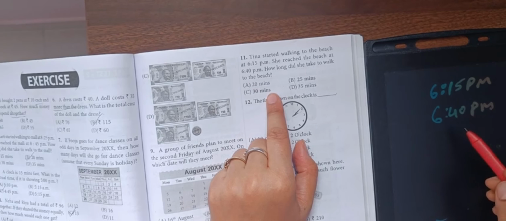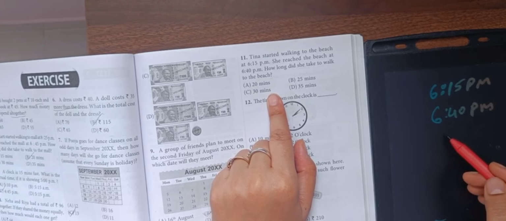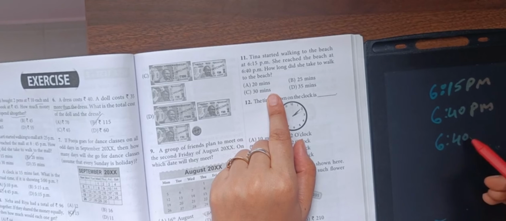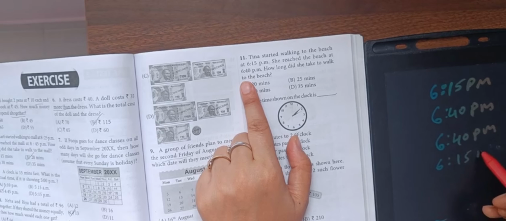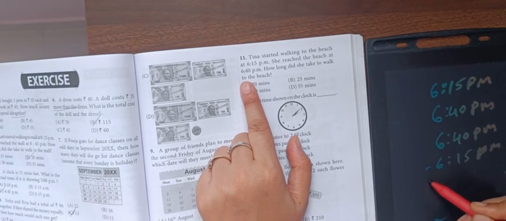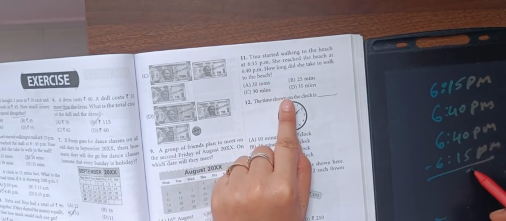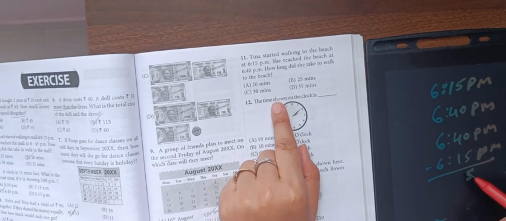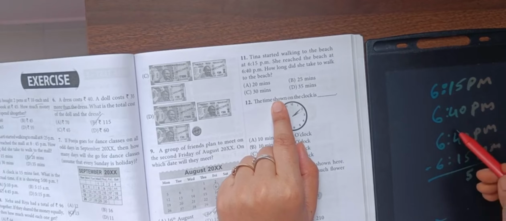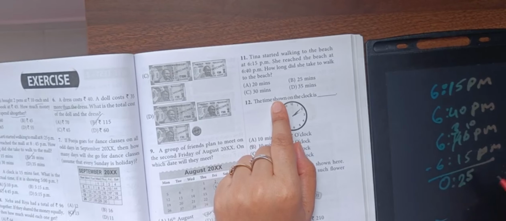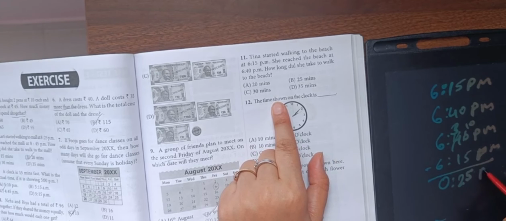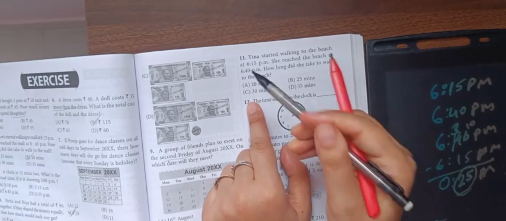So we need to take the bigger time and then the smaller time and then subtract. 10 minus 5 is 5 and here we have 1 borrow, so 3 minus 1 is 2, 6 minus 6 is 0. So she took 25 minutes to reach the beach.